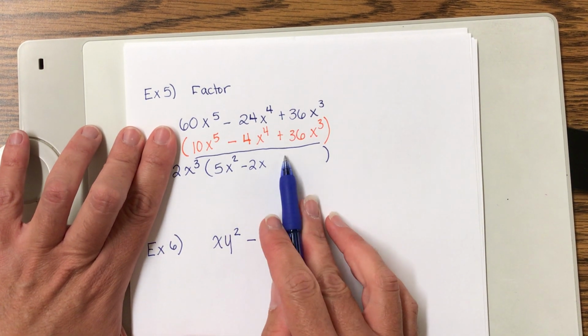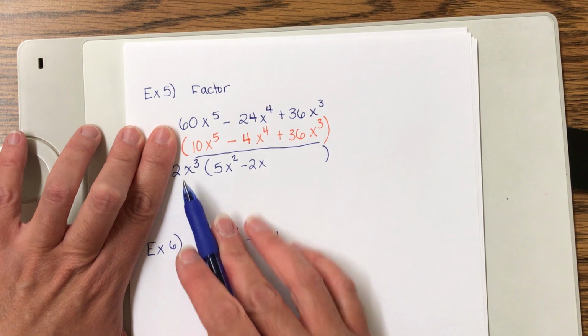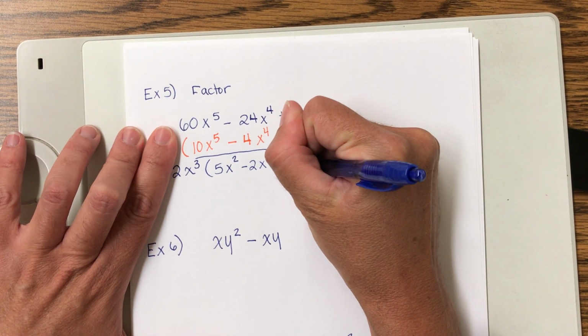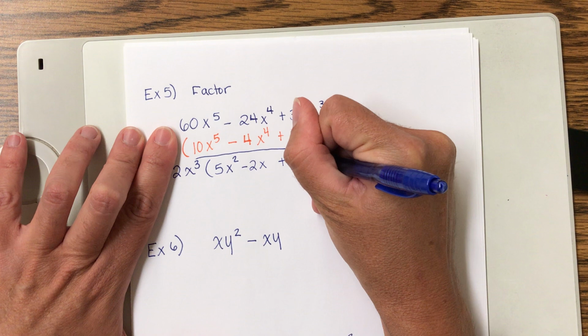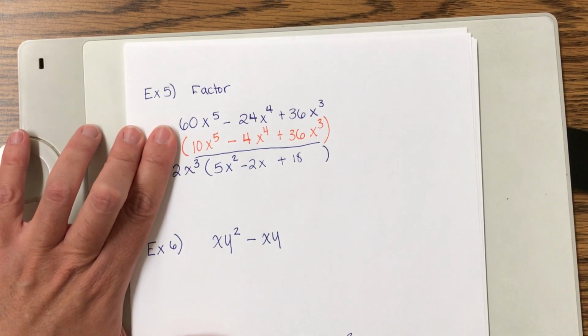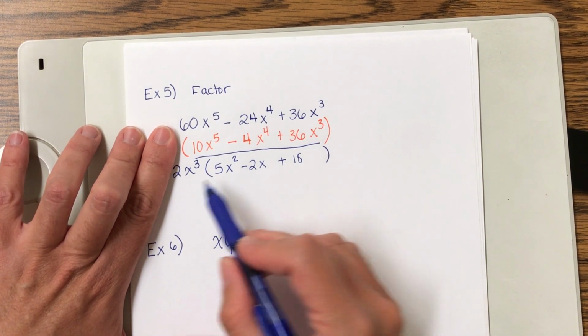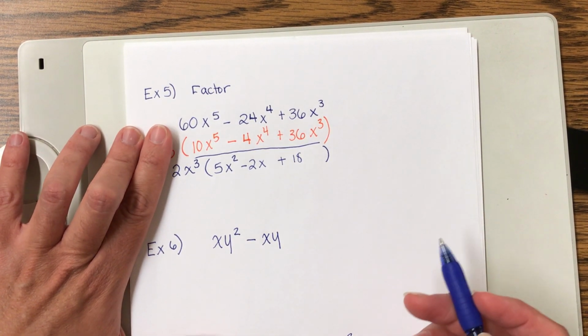Then 2x to the third times what is 36x to the third? Well, 2 times 18 is going to get me 36. And I've already factored out the x's, so it's just an 18.